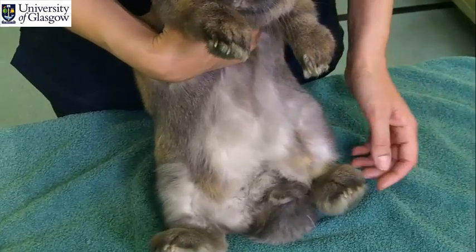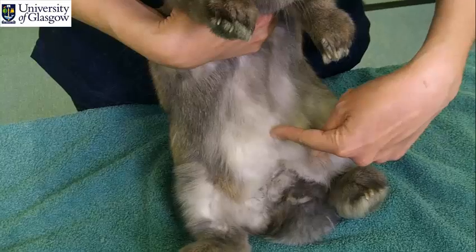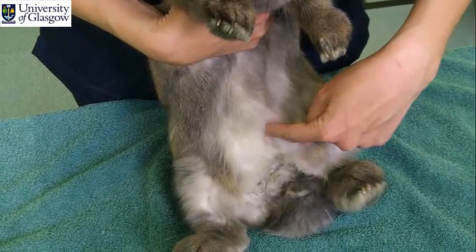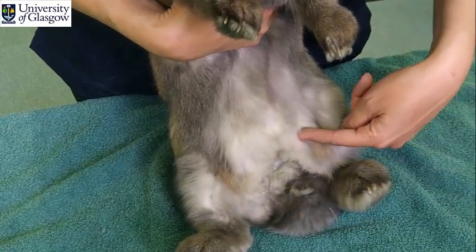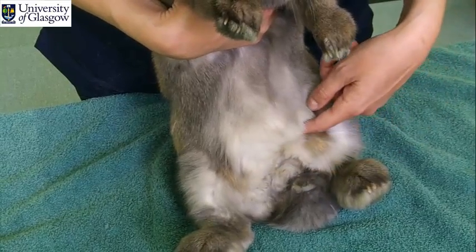If we have to do the intraperitoneal injection, we need to try to do it in the caudal quadrants of the abdomen of the rabbit. So if this is the umbilicus, the center of the abdomen, we will do it in one quadrant or the other quadrant. In this way, we try to avoid touching the cecum.